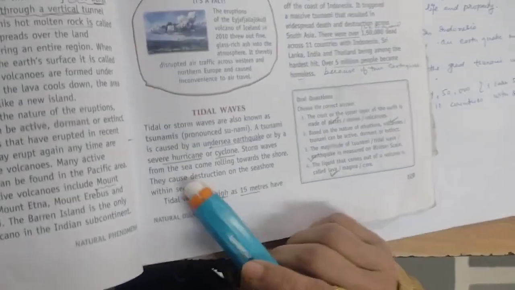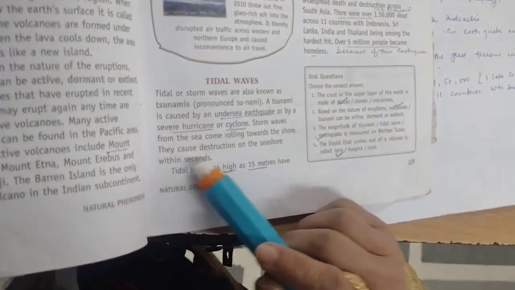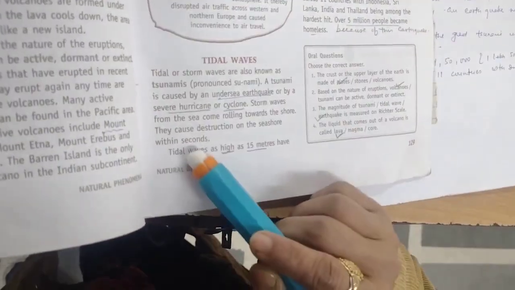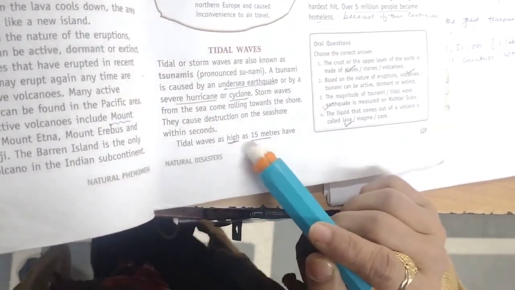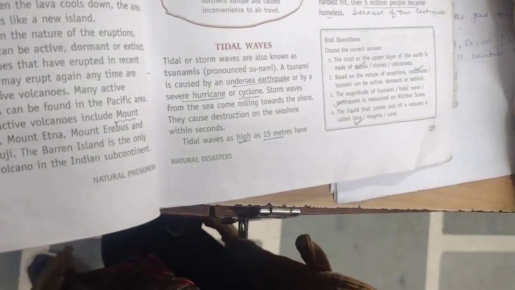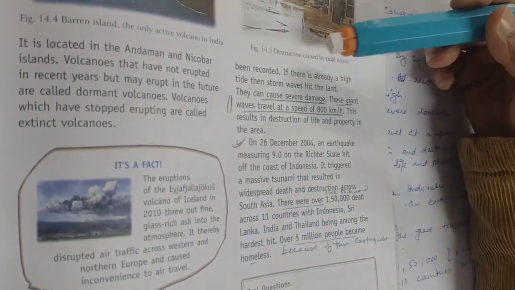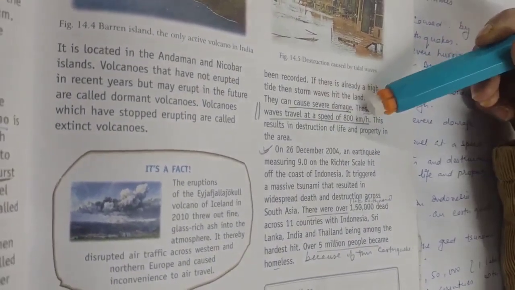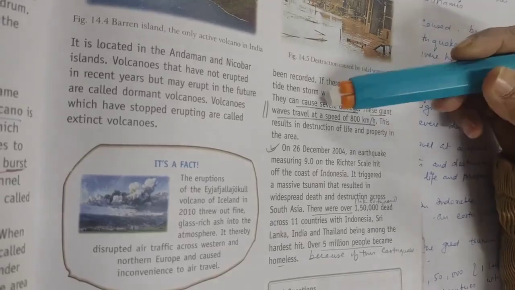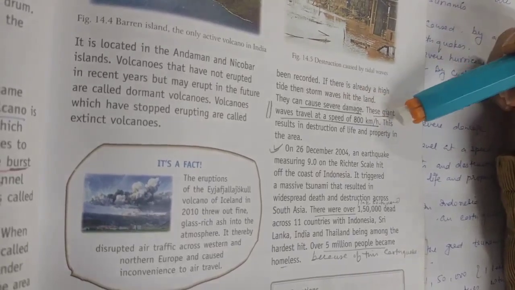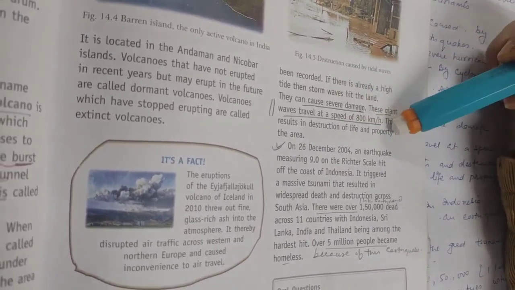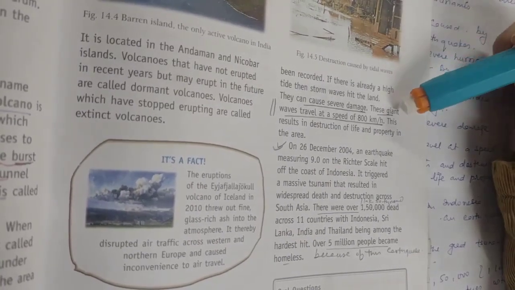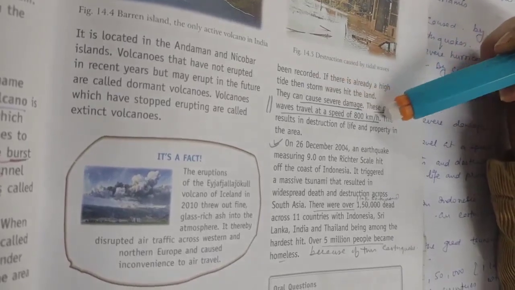cyclone. Storm waves from the sea come rolling towards the shore. They cause destruction on the seashore within seconds. Tidal waves as high as 15 meters have been recorded. If there is already a high tide, then tsunami waves hit the land. They can cause severe damage. These giant waves travel at a speed of 800 kilometers per hour. This results in destruction of life and property in the area. Underline that part: the giant waves travel at a speed of 800 km per hour.